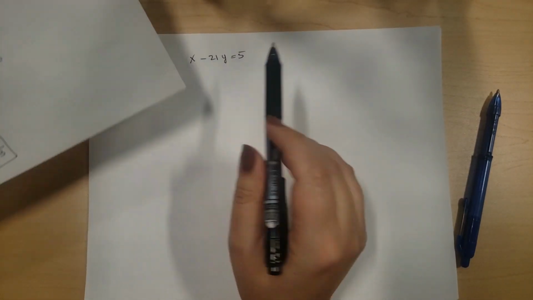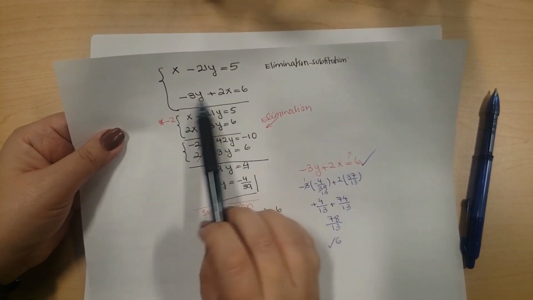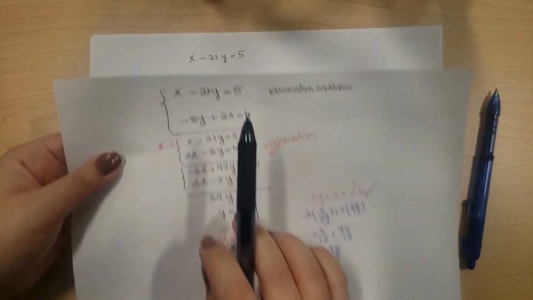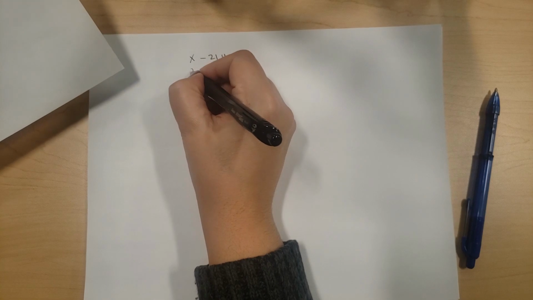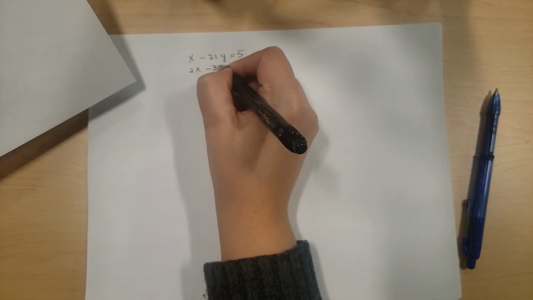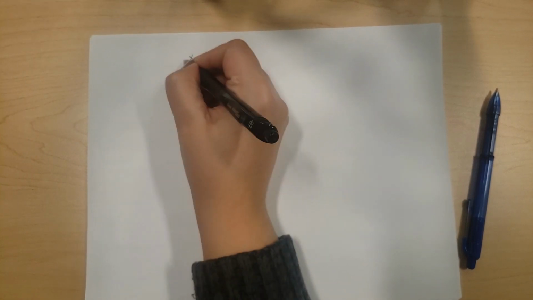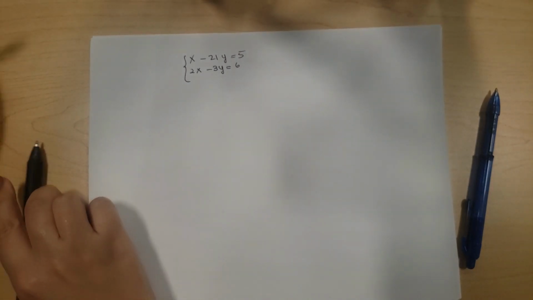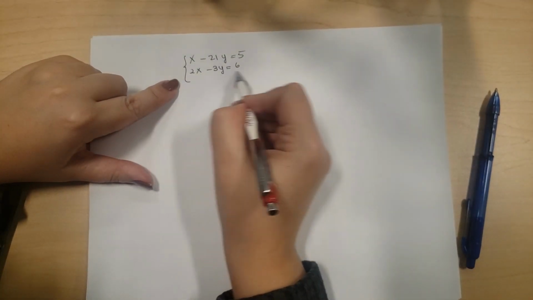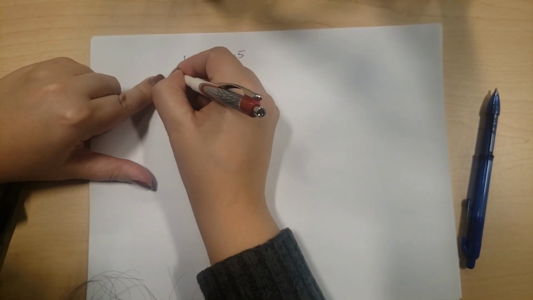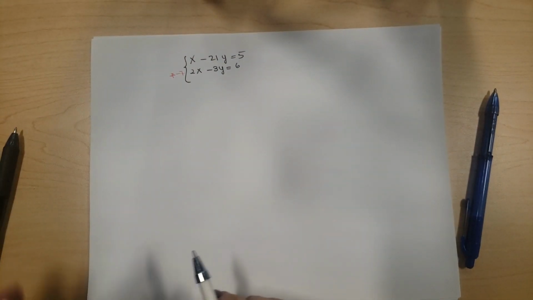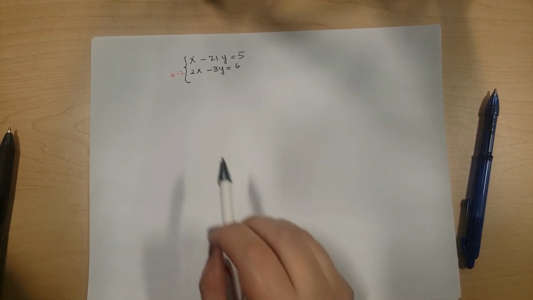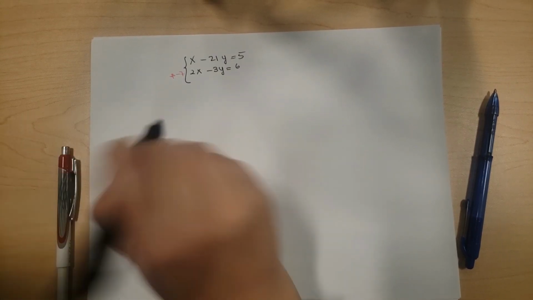And remember, here it wasn't arranged, so when I copy it here, I just rearrange it. So 2x minus 3y equals 6. Here I have to multiply this lower equation by negative 7, because then negative 7 times negative 3 would turn into 21, and then they would cancel out one another.